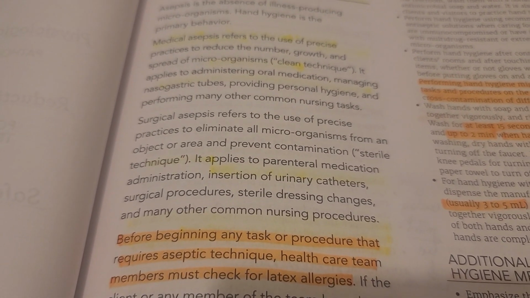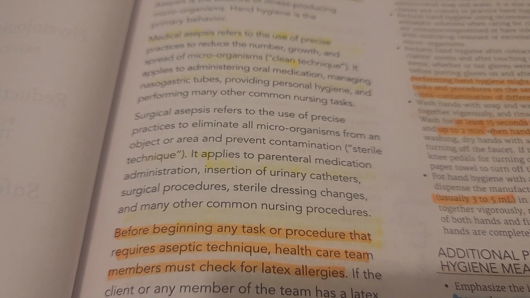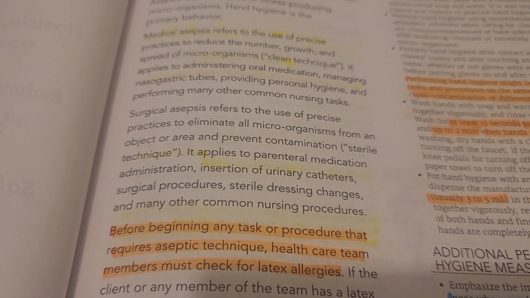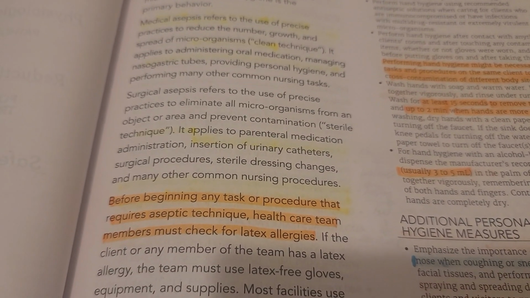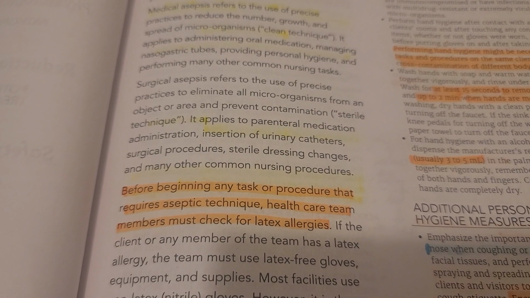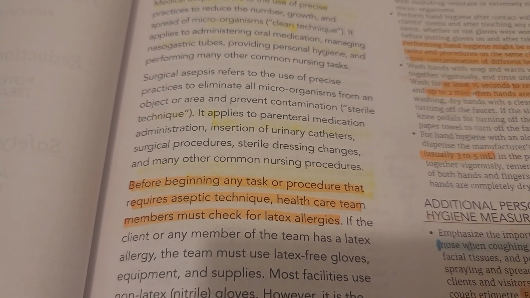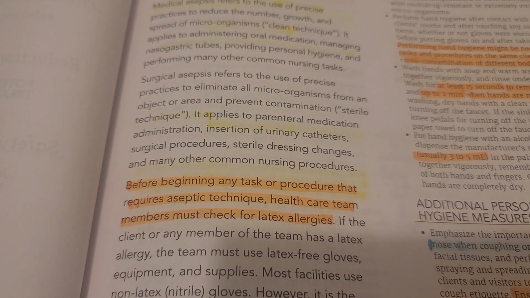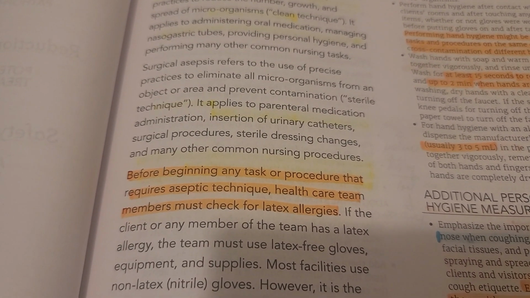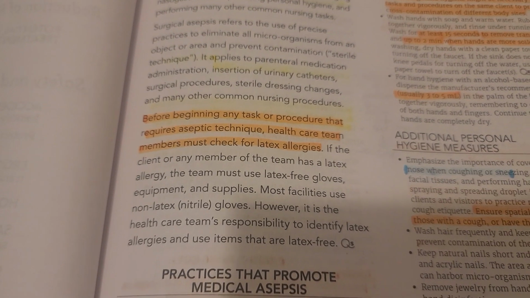Surgical asepsis refers to the use of precise practices to eliminate all microorganisms from an object or area and prevent contamination. Sterile technique applies to parenteral medication administration, insertion of urinary catheters, surgical procedures, sterile dressing changes, and many other common nursing procedures.